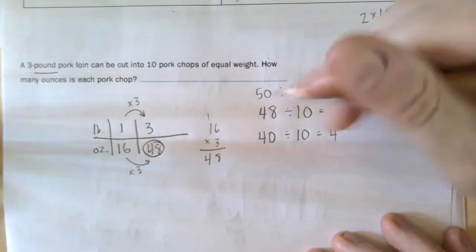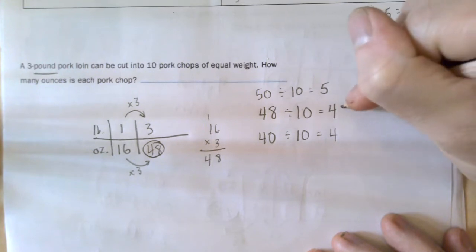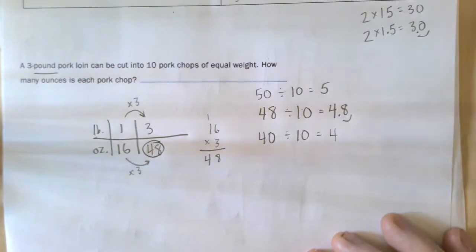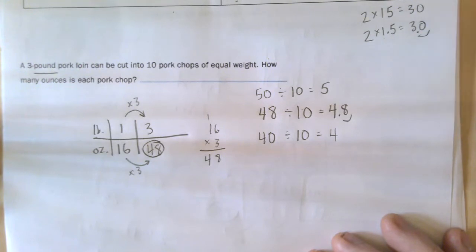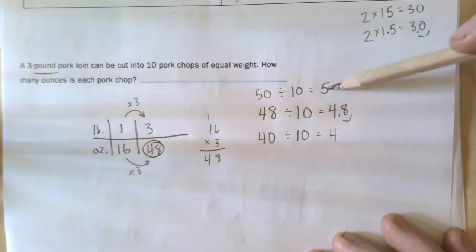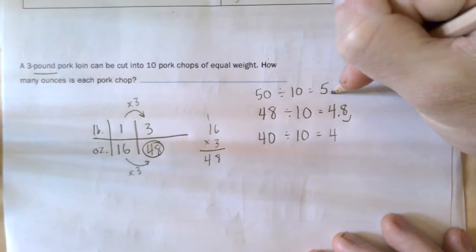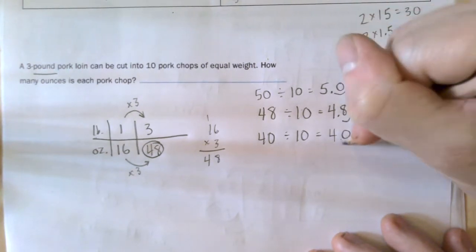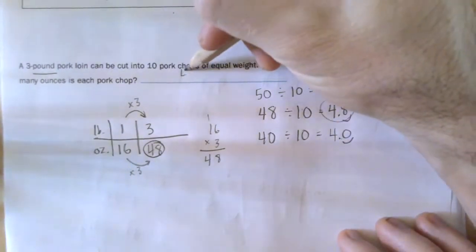What are we thinking here? 48 divided by 10. Well, when we divide by 10, what we do is just move the decimal point. This number, 4 and 8/10, this trick only works when you're dividing by 10 or 100 or 1,000, something like that. But it's between 4 and 5. And all you really do is move the decimal point. You can see it here in these other numbers too. This used to be 50. We moved the decimal point once. Make that 40, move the decimal point once, and there you go. So the answer to this question is 4.8 ounces.